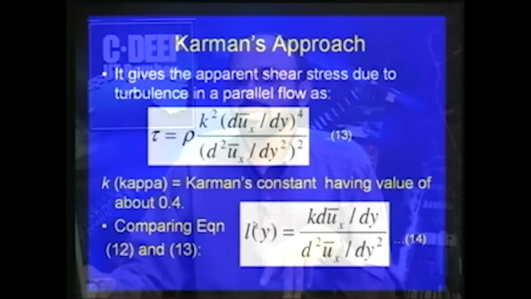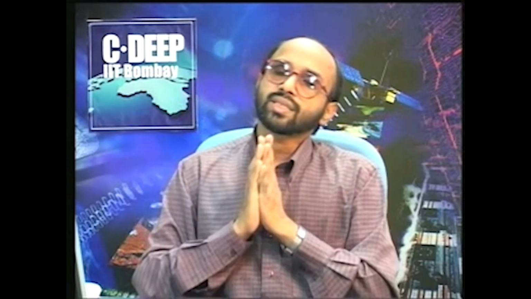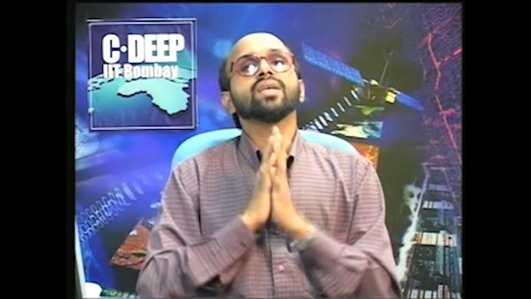Now, once we determine the boundary shear stress, we can calculate the velocity variation, and then other parameters can be calculated. We will explain in the next few slides how this mixing length hypothesis can be further used to calculate the velocity distribution and various other parameters.